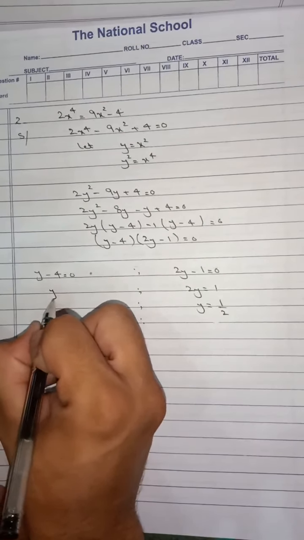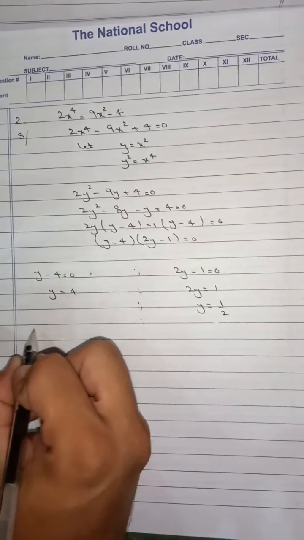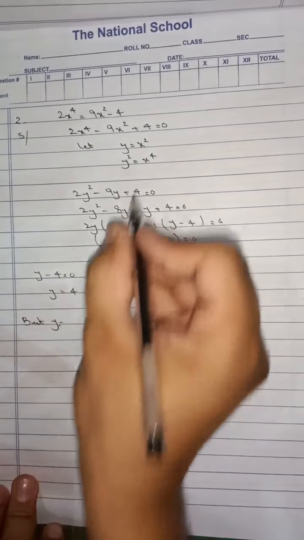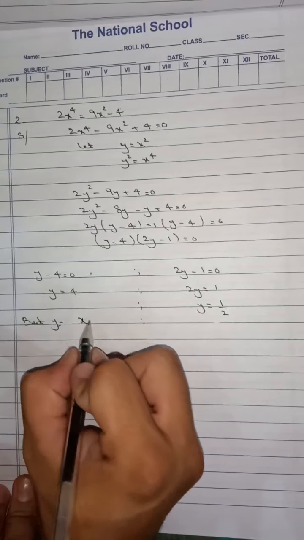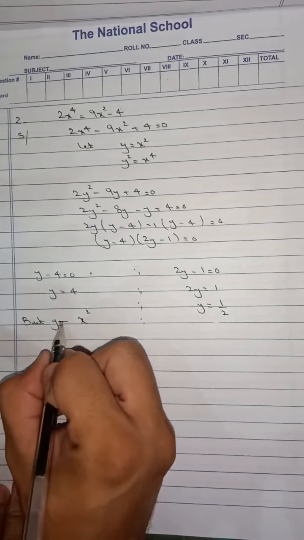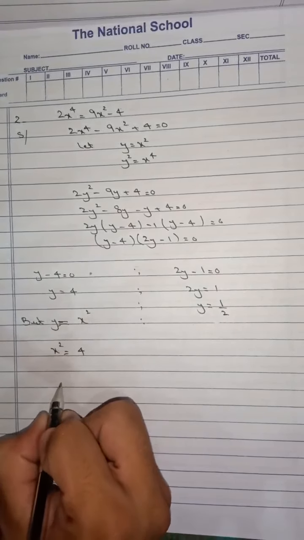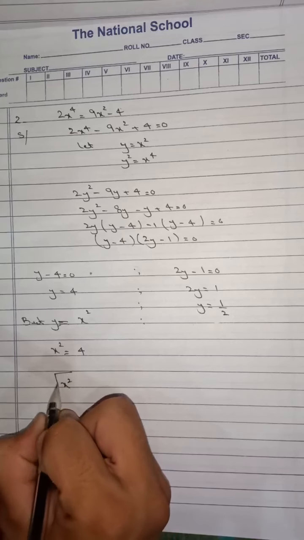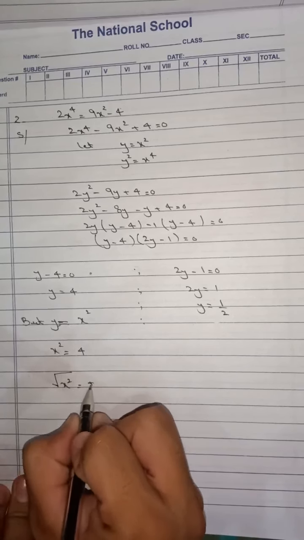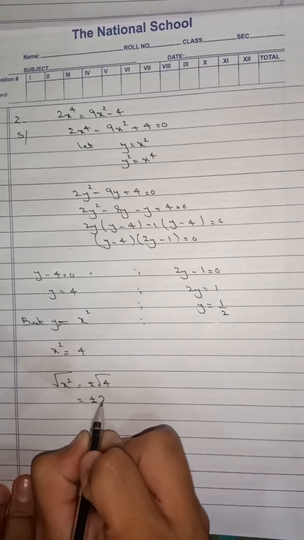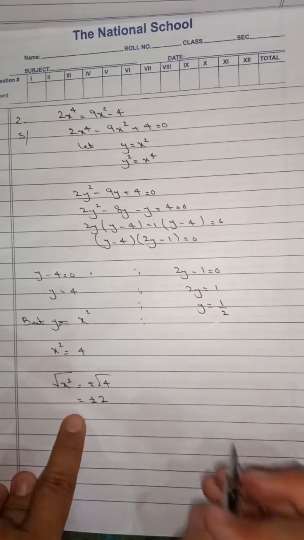and y is equal to 4. But y was equal to x². It means x² equals 4. Taking the square root to find the value of x, the square root of 4 is 2, so the solutions are plus minus 2.